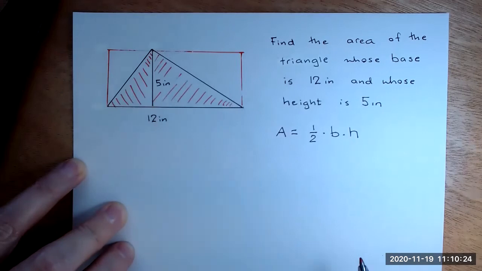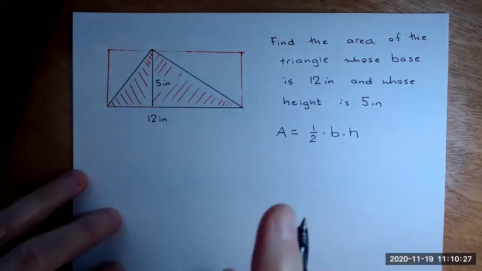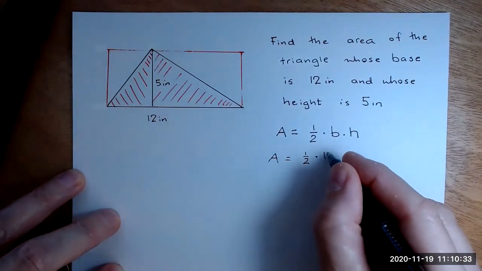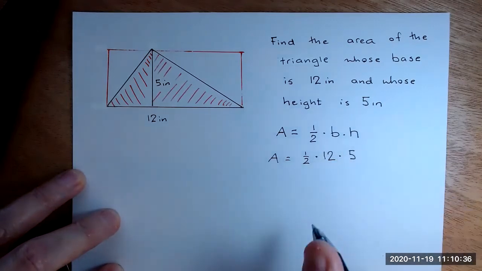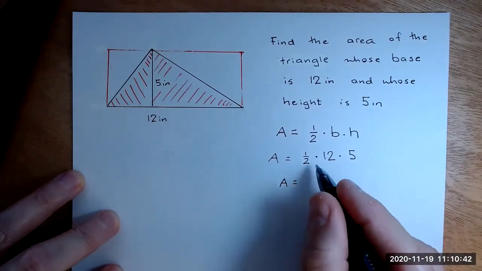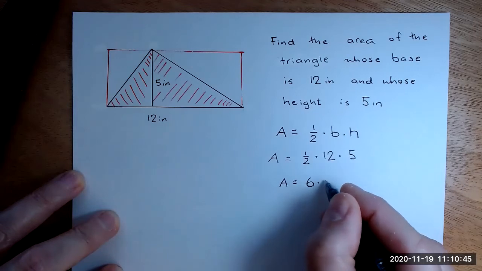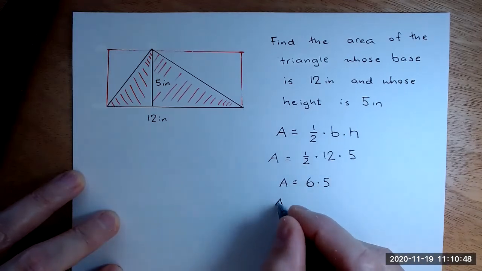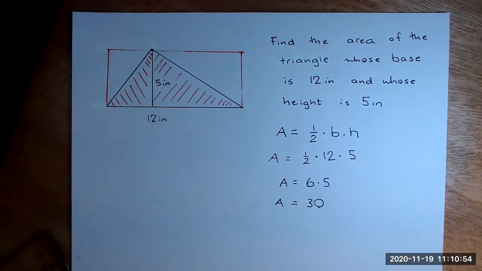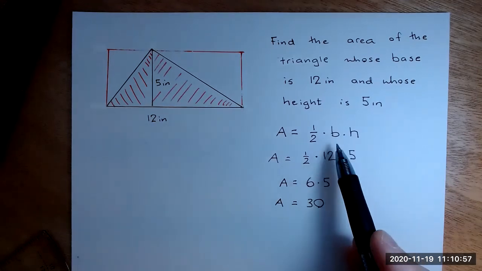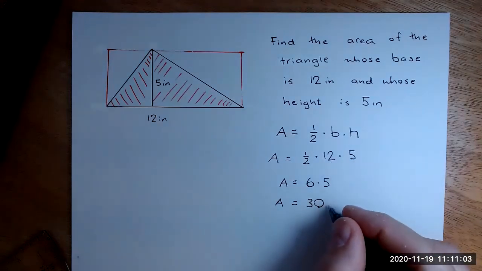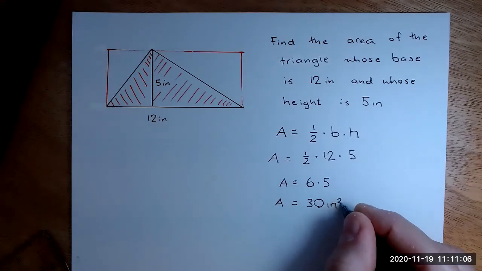So the area of this triangle is 1/2 times 12 times 5. 1/2 of 12 is 6. And 6 times 5 is 30. All right, let's make sure we have the correct units. So we multiplied inches times inches. So that's inches squared, or you could say square inches.